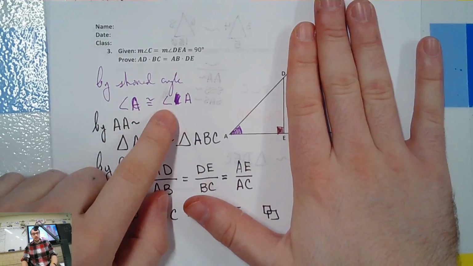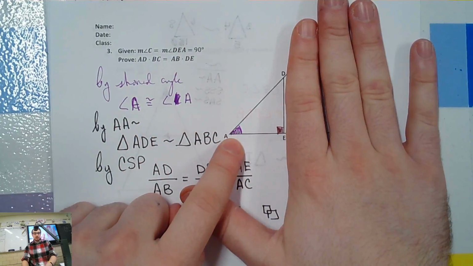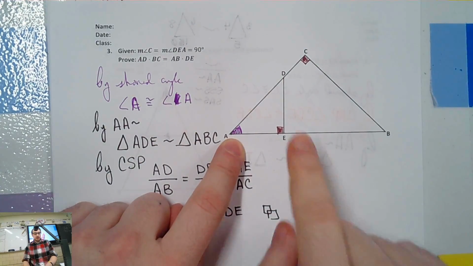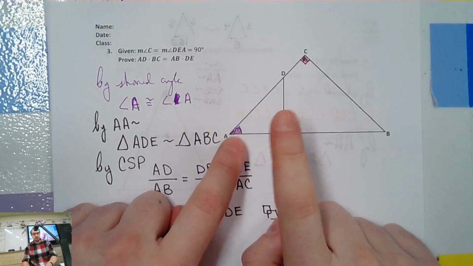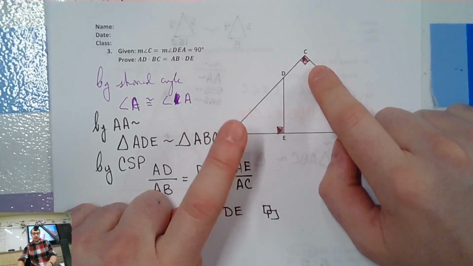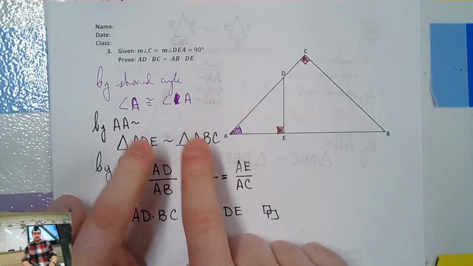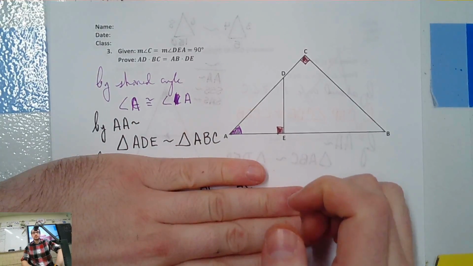All right, so from the beginning, this triangle shares angle A with the big triangle. Everybody good with that? So now I can say that the small triangle has a right angle and a purple angle, and the big triangle has a right angle and a purple angle. So by angle, they must be similar. And I matched up their letters. Are we good up to here?